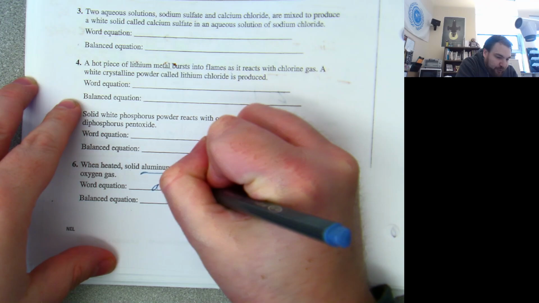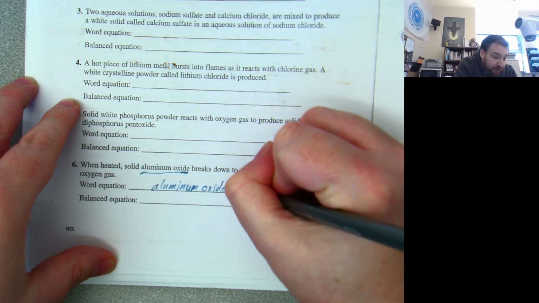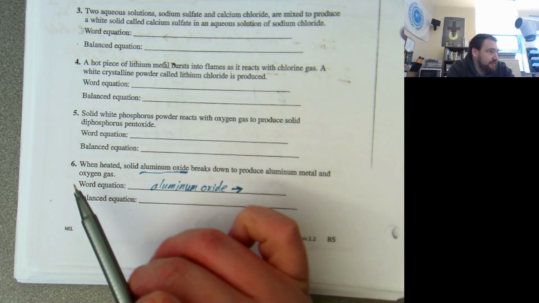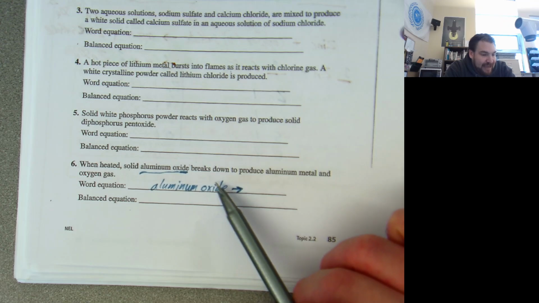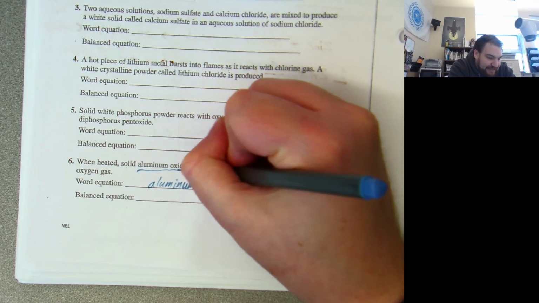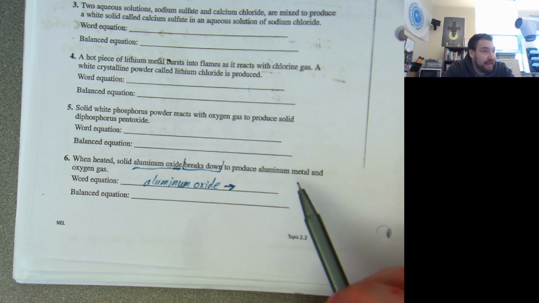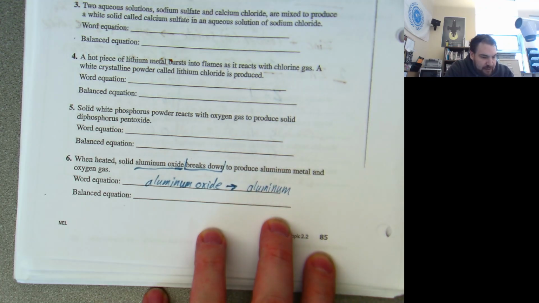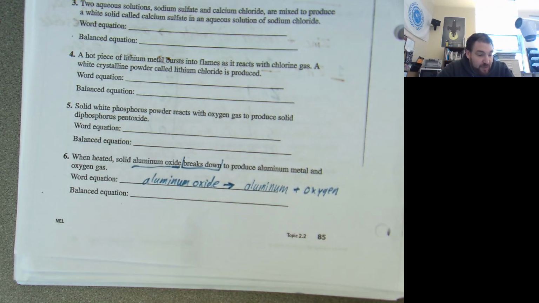So the word equation is going to be aluminum oxide, and then it's just going to be an arrow. That is the only reactant. You're taking aluminum oxide and you're heating it. Heat is not a reactant. Aluminum oxide is the only thing there. And it's going to do what? It's going to break down. This breakdown is where you're going to get that arrow to produce what? Well, it's going to produce aluminum metal. I'm not going to name it as aluminum metal. I'm just going to call it aluminum plus oxygen. So that's the word equation.